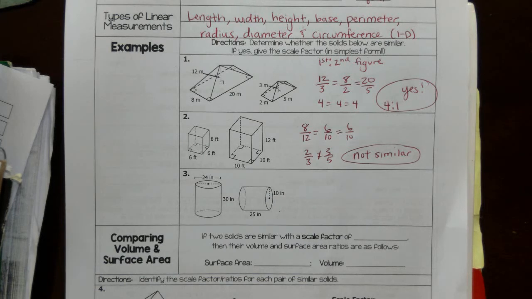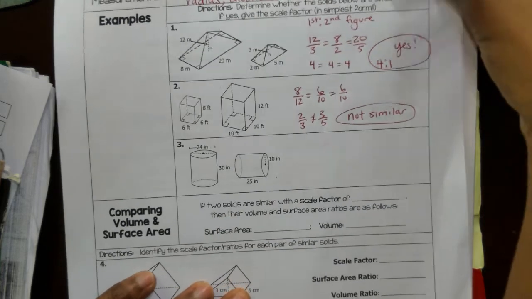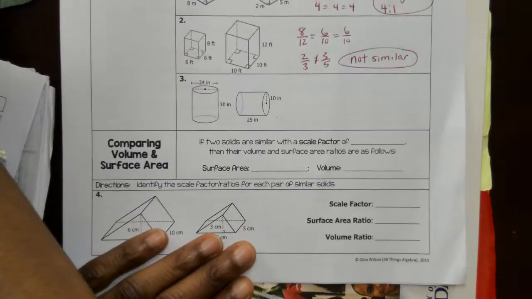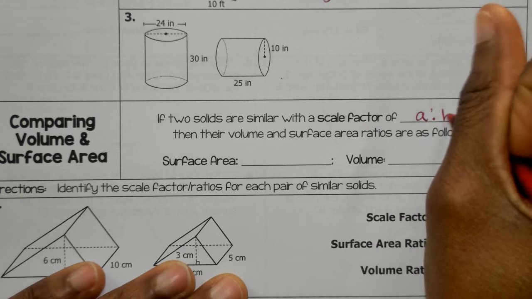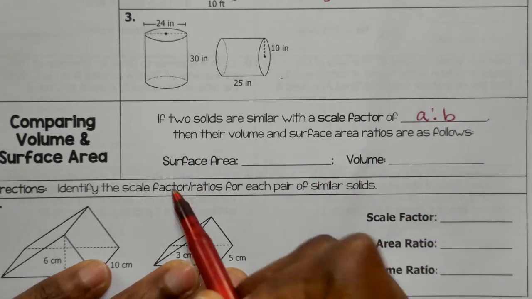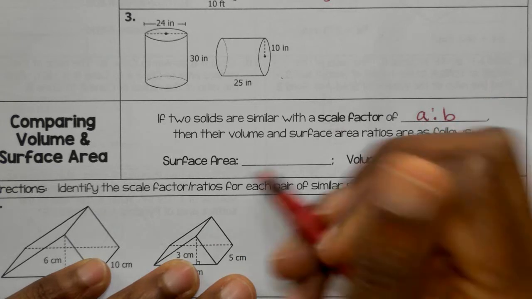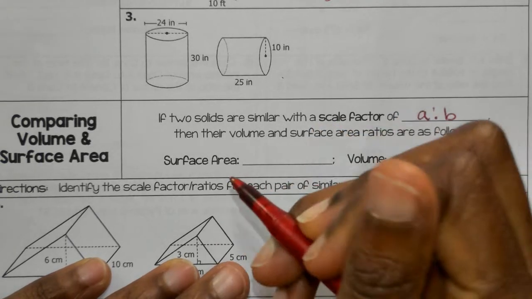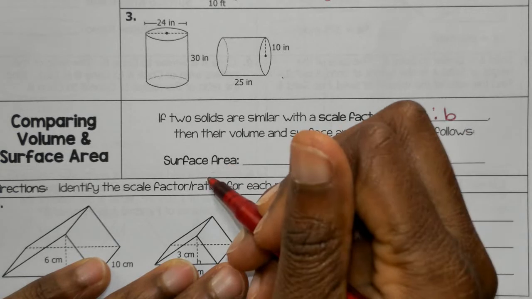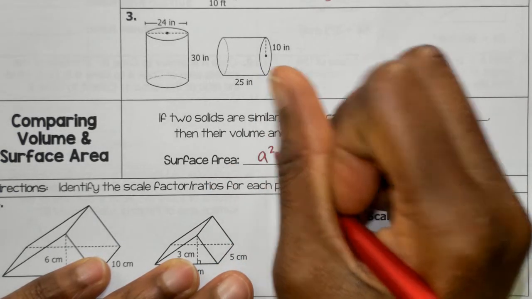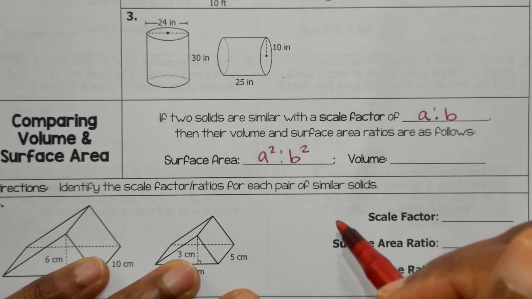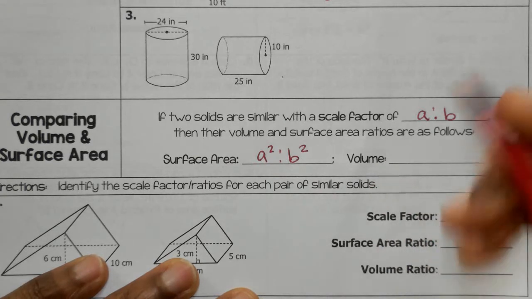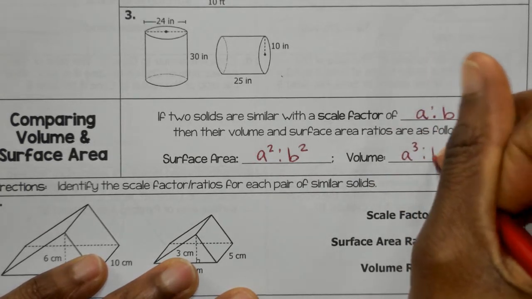All right. For comparing volume and surface area, if two solids are similar with a scale factor of A to B, so they can have any scale factor, then their volumes and surface areas have the following scale factors. Since surface area is two-dimensional, it's got units like centimeters squared, or feet squared, or kilometers squared, then we're going to need to square both of the linear measurements to get the ratio of the areas, because area is a square unit. Volume is a cubic unit, so we're going to cube both of the linear measurements to get the ratio of the volumes.